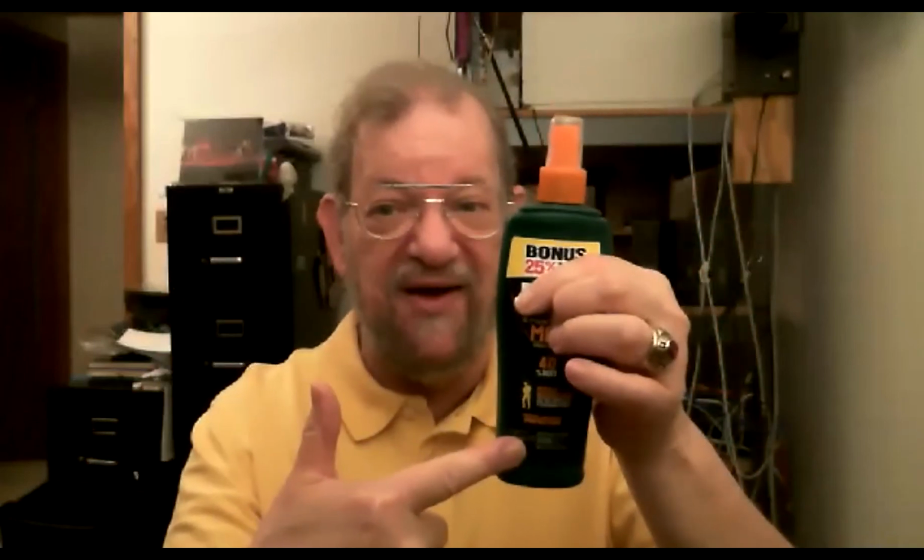The name brand had a little less, and the amount of DEET, that 40%, that's percent mass, was only 30%. So do I pay less money, get more of the liquid, and have more of the stuff that actually keeps the mosquitoes away because it's cheaper? And the answer is yes. And I've been using it ever since. I don't buy the Off.